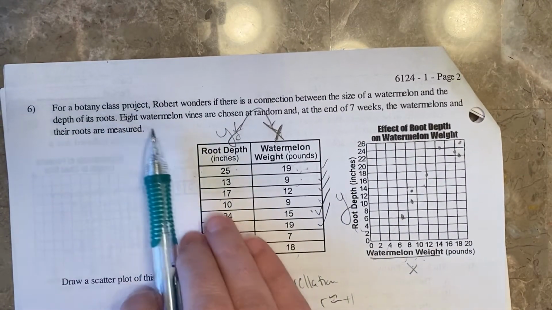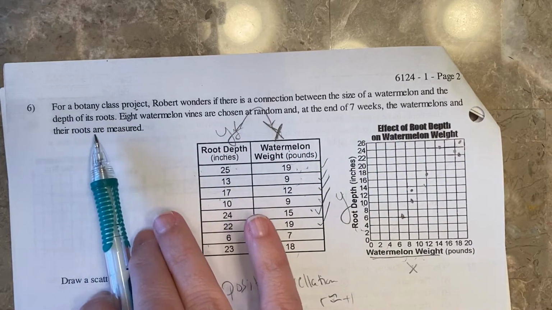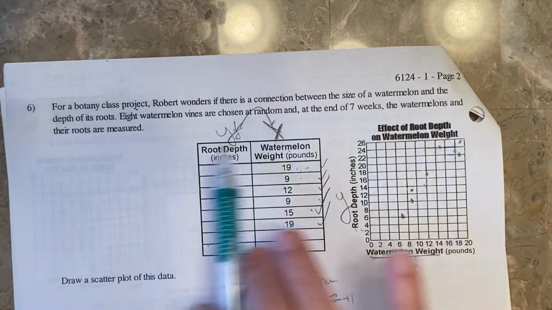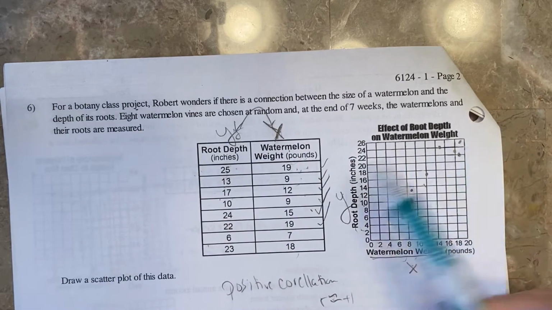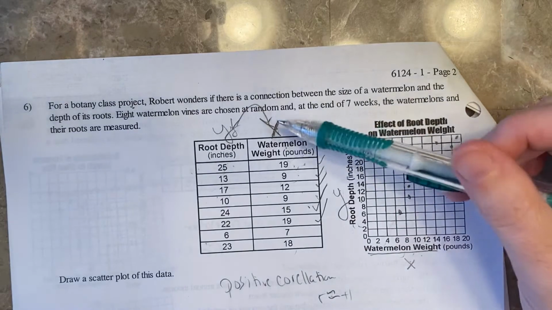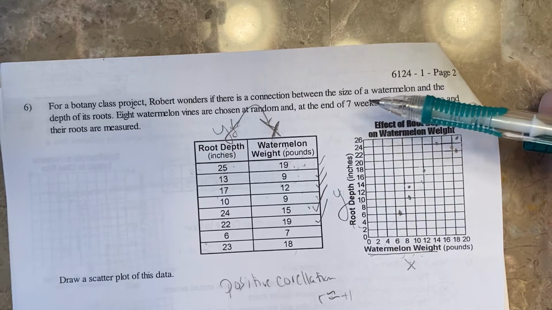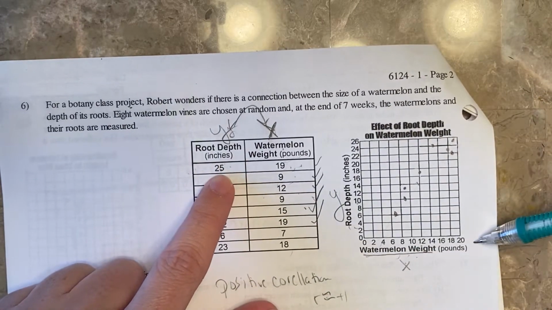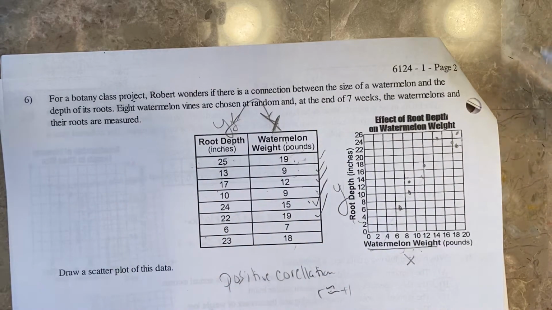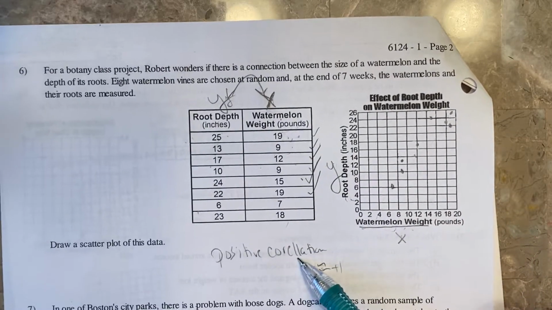For a botany class project, Robert wonders if there's a connection between the size of a watermelon and the depth of its roots. 8 watermelon vines are chosen at random. At the end of the 7 weeks, the watermelons and their roots are measured. So you've got to be careful because we always assume that X comes first and Y comes second. And this time it didn't. This is actually the Y and this is the X. So I don't know why they did it this way, but just be careful. Even if you try to do the first one, 25 and 19, well, there is no 25 for the X, and that's how you could probably figure out that they're backwards or mixed up. So this is what it should look like when you're done graphing it, and it's a positive correlation.